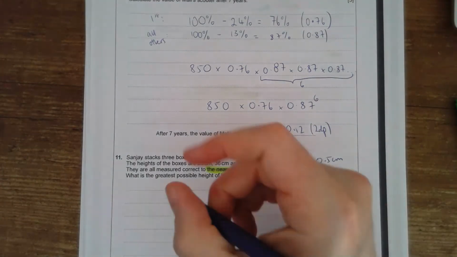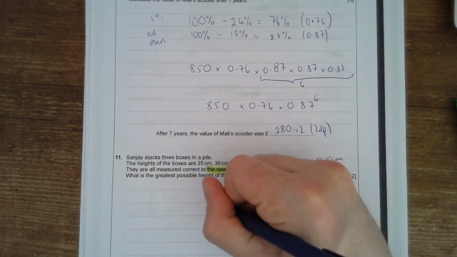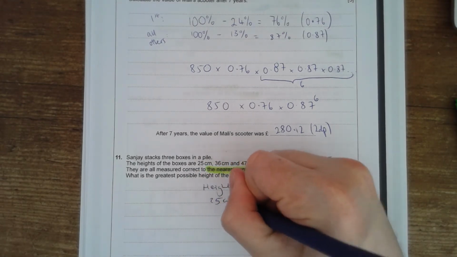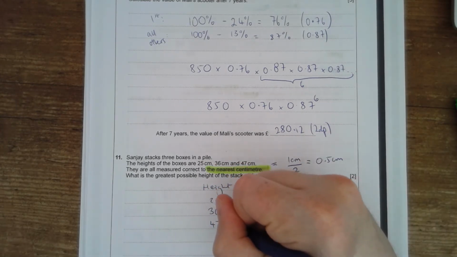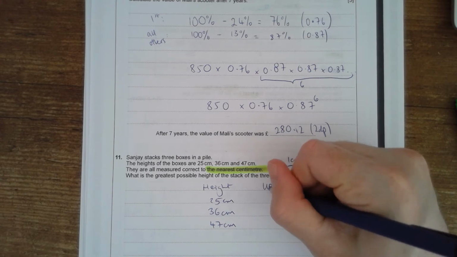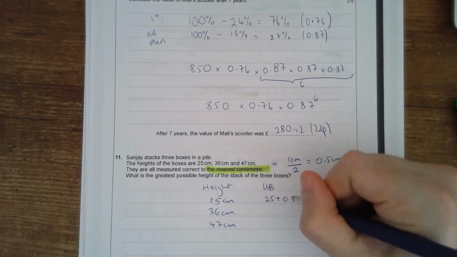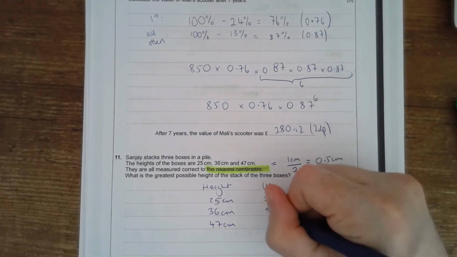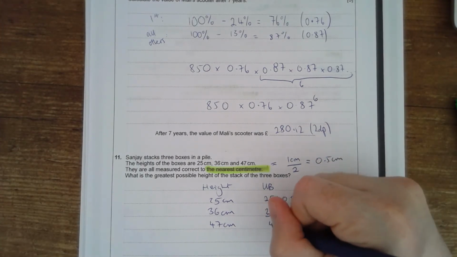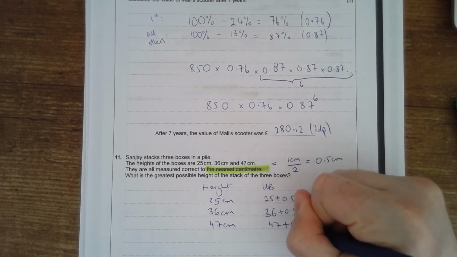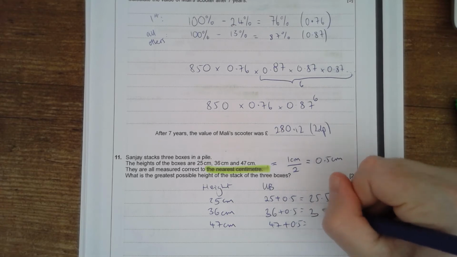To find the upper and lower bounds of each box, I'm going to say height here. So we've got 25 centimetres, we've got 36 centimetres, and we have 47 centimetres. To find the upper bound, you would add on half a centimetre. And to find the lower bound, you would take it off. Now, it's usually a good idea to go and find both of them.